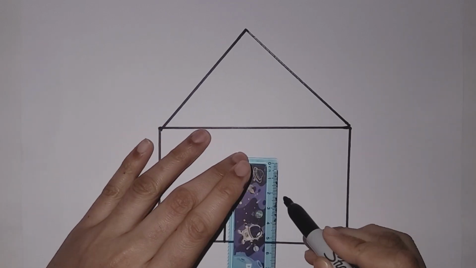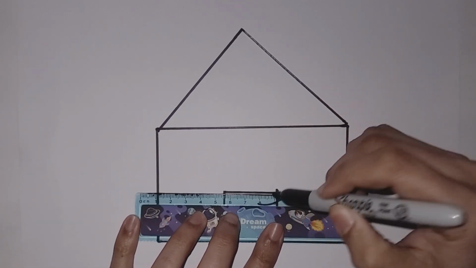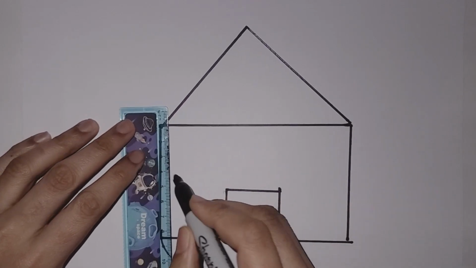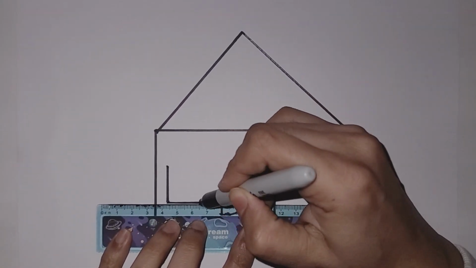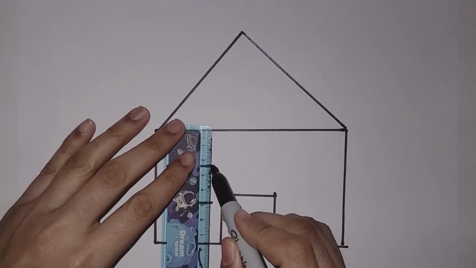Next, we'll add windows and a door. Start with the door. This could be a simple rectangle with a round handle. Then, draw rectangular windows on the front of the house. Position them symmetrically.